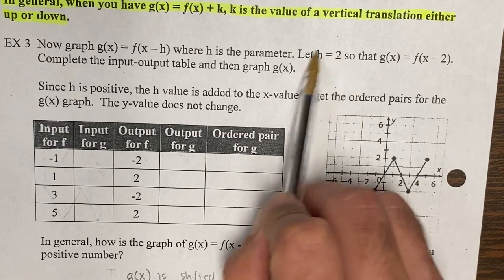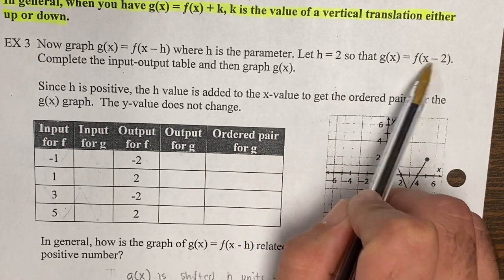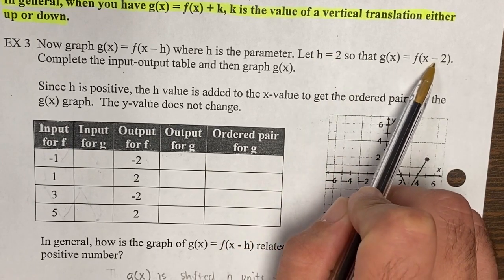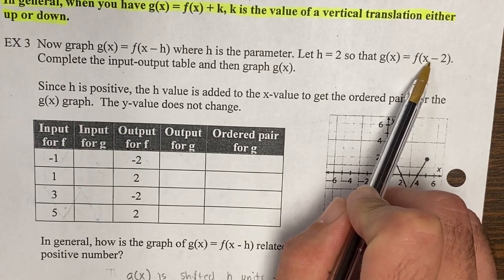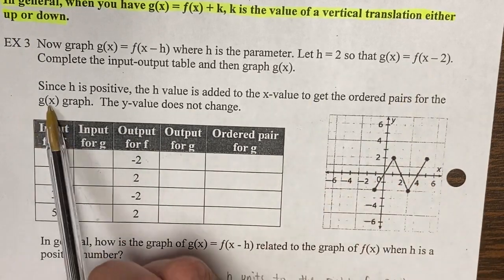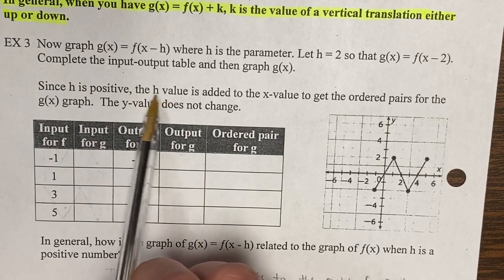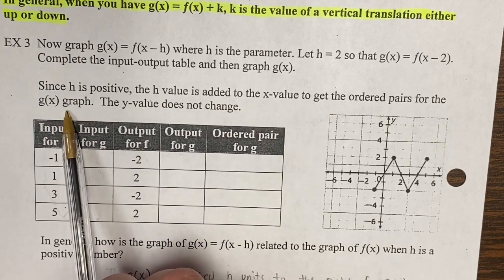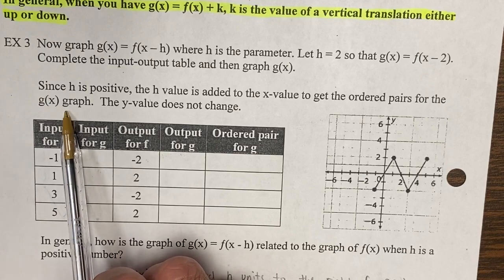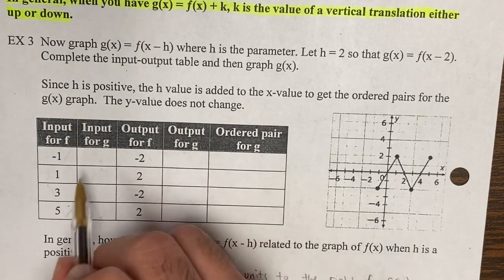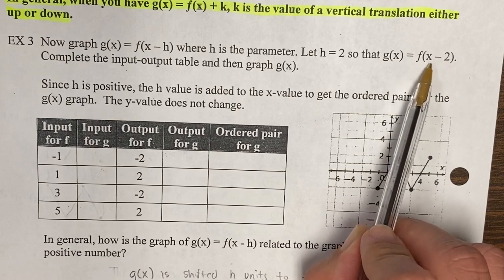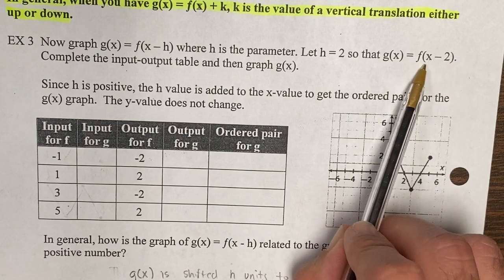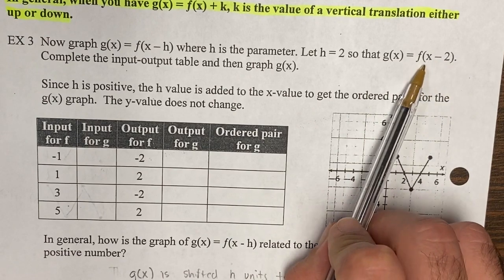So if h is a positive value, it's going to look like a minus when we talk about the function notation. All right? So it says since h is positive, the h value is added to the x values to get the ordered pairs for the g of x graph. Okay? So since it is happening inside the parentheses, that is going to be a change for x. That's one way to remember it.